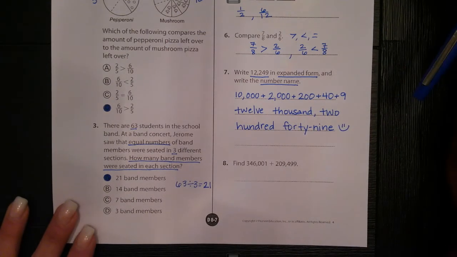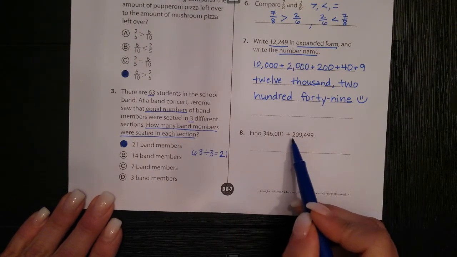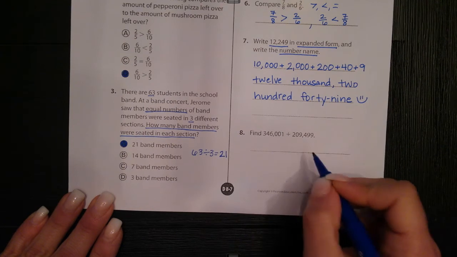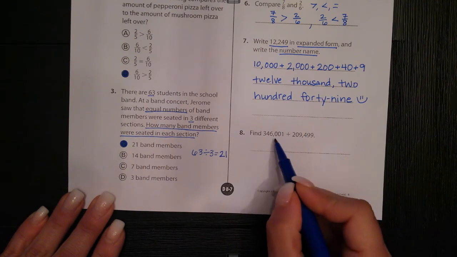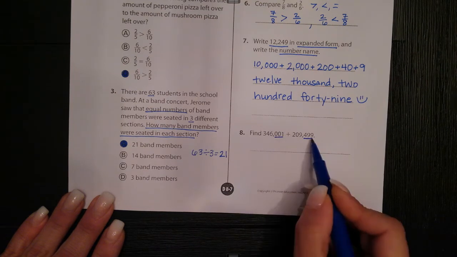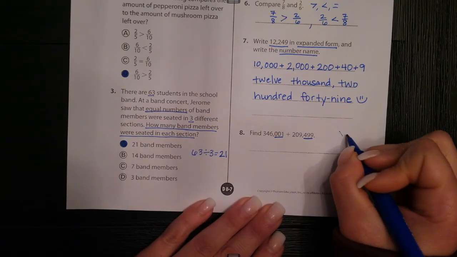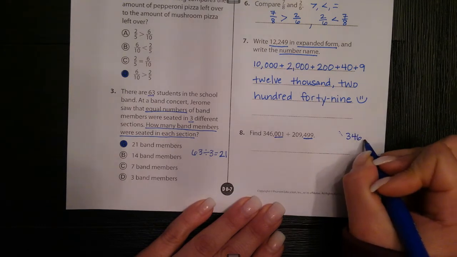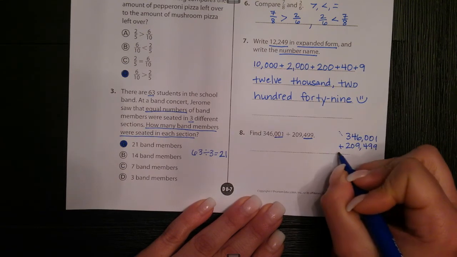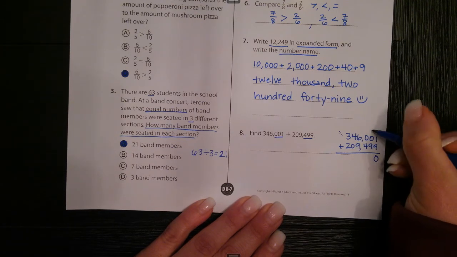Okay, number 8 says to find 346,001 plus 209,499. Well, we can line these up, but whenever you look at numbers, I want you to start thinking about what you're supposed to do with them in math. I can see right now, if I just add 1 to 499, I get 500. But let's line these up and we'll do the math. 346,001 plus 209,499. So this is going to be 500 because 1 plus 9 is 10, carry the 1.